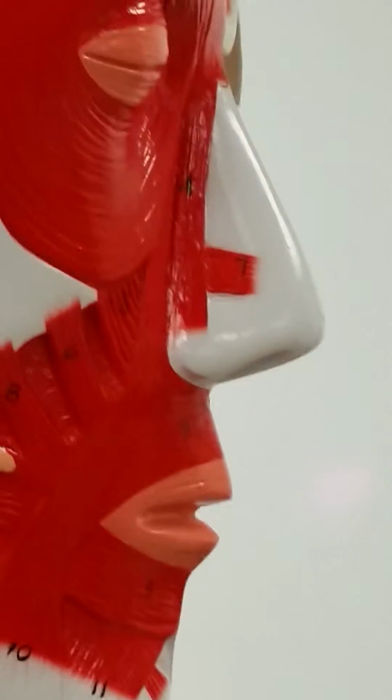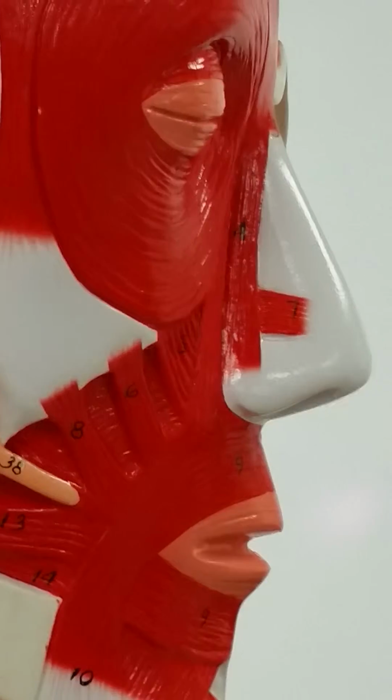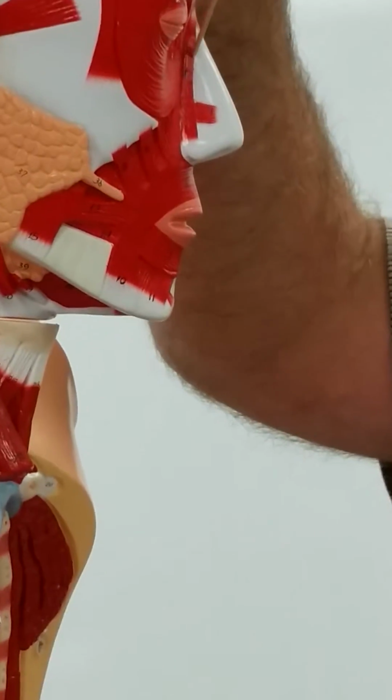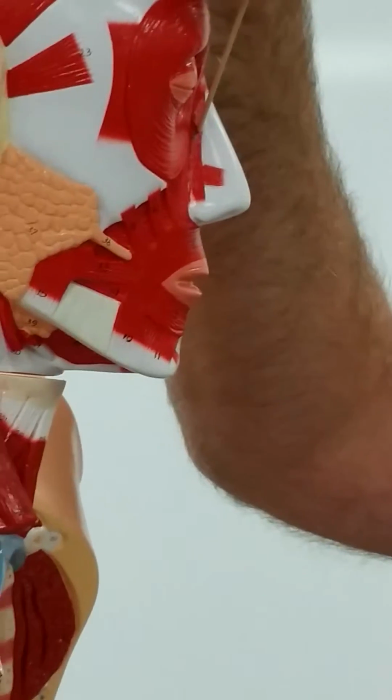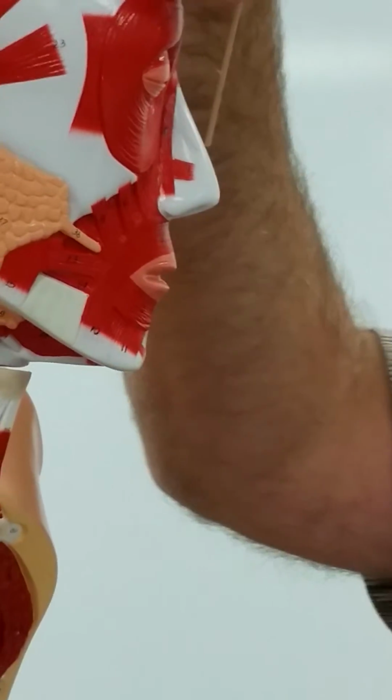Oh, it's the levator labii superioris nasi muscle. Okay. You see 7. Take that back. 4 is the levator labii nasi muscle, but that's not on your list. So 7 is the nasalis, and that flares your nostril. I agree with that.